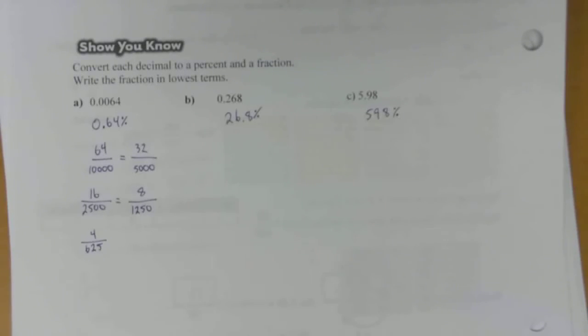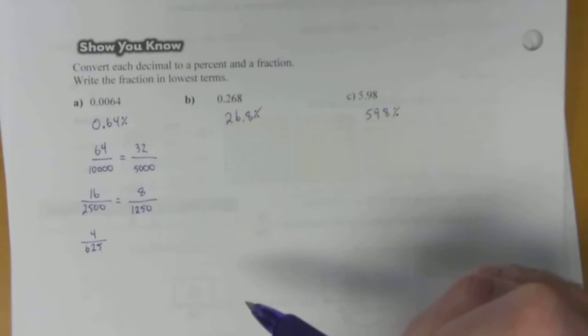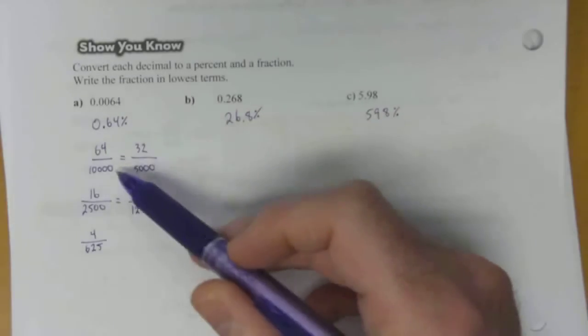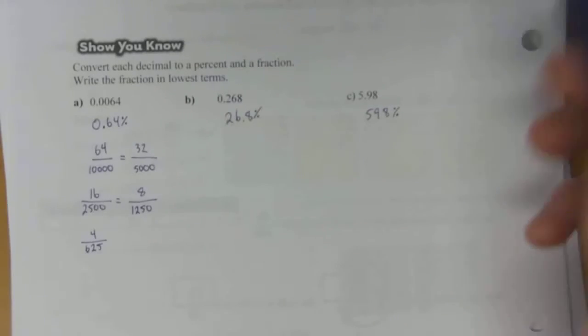One way to check that is take your calculator. Take 4 and divide it by 625 and make sure that you get the original decimal number on your calculator. That way you know you haven't done any division mistakes in the process.